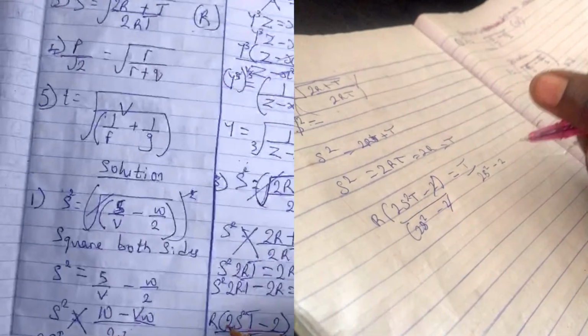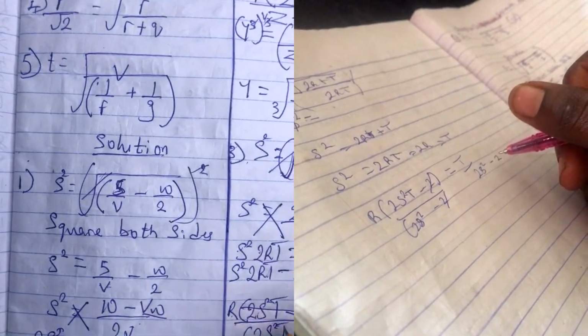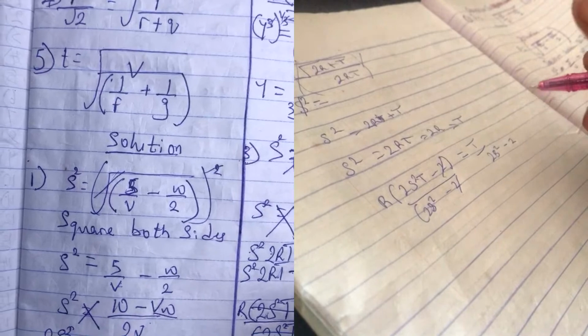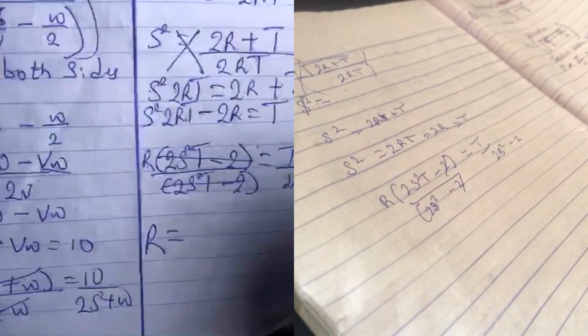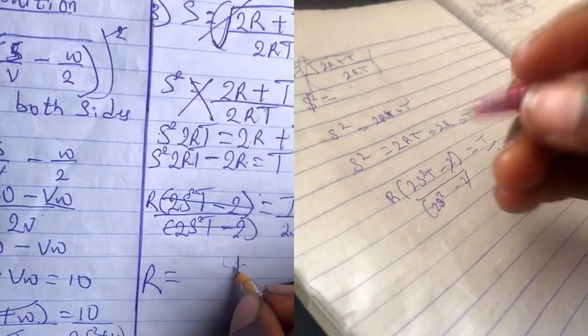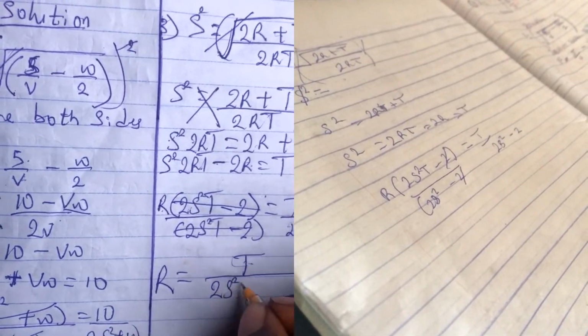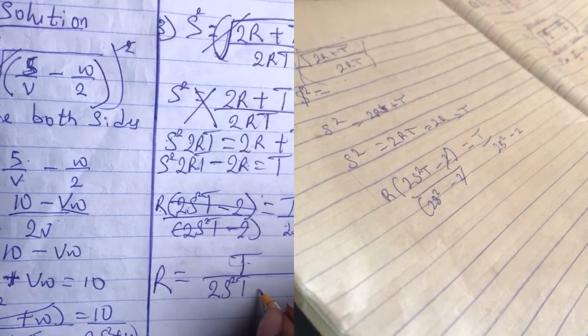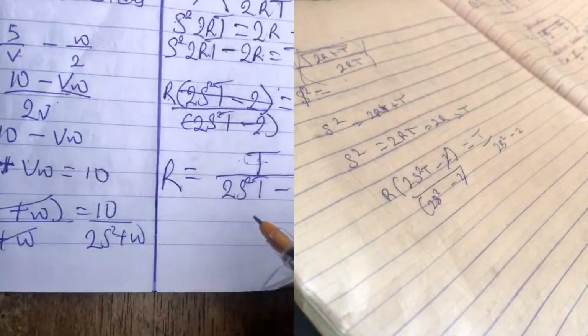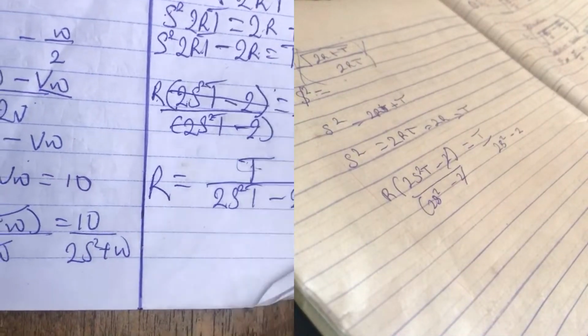Alright. So we divide both sides. Therefore, our final answer is what? r is equal to t over 2s squared t minus 2. You can also choose to factorize this too if you want.